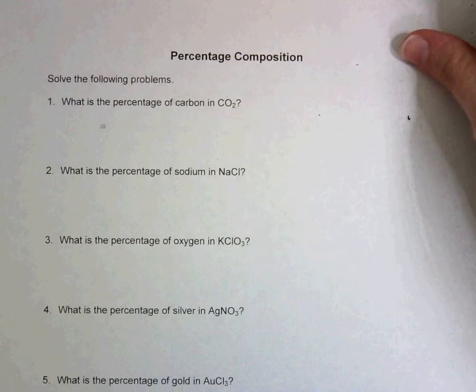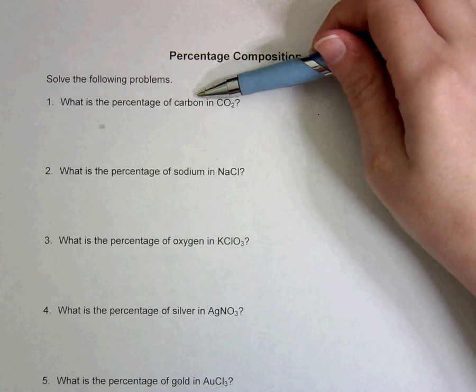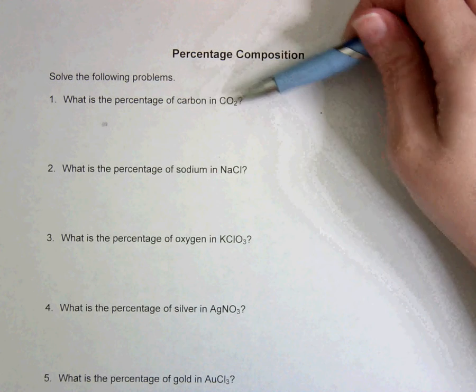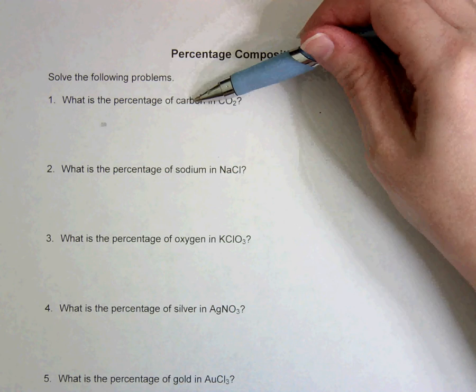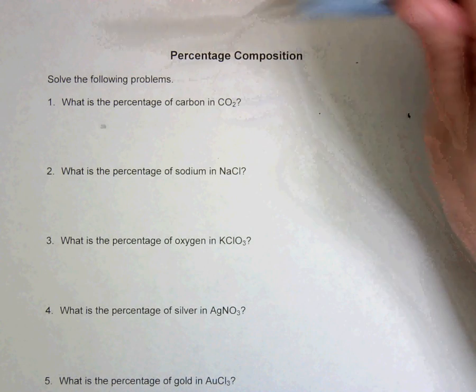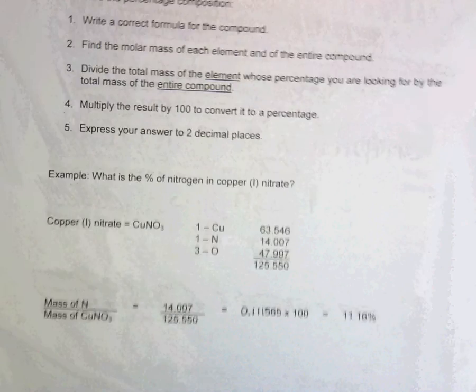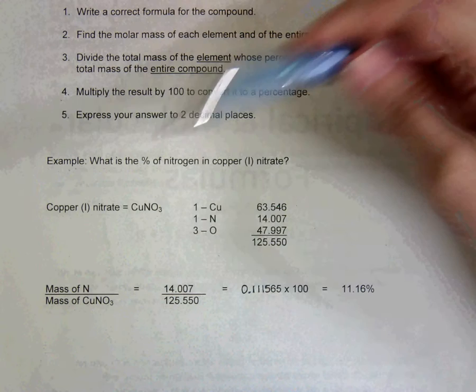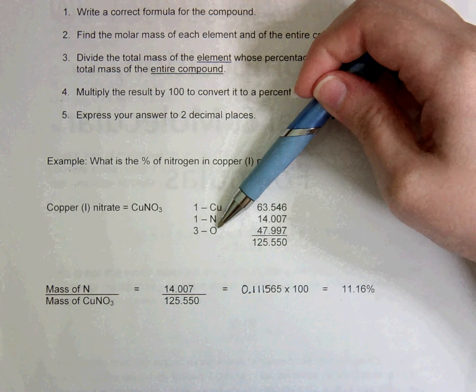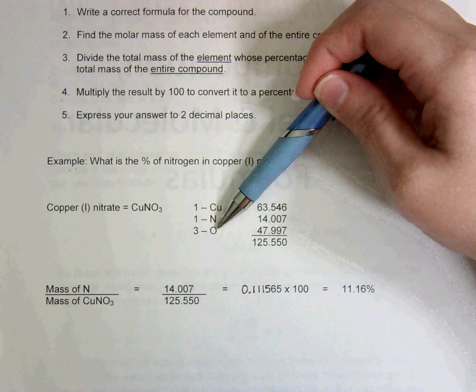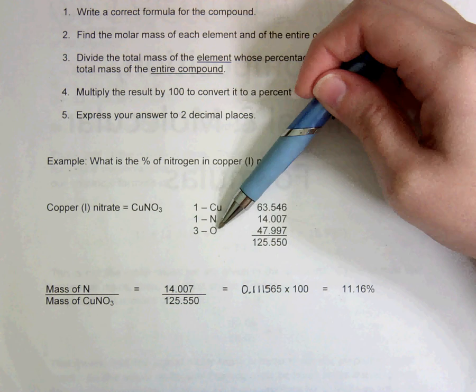So you're going to do the same thing on all of these. What is the percentage of carbon in CO2? So find the whole mass of CO2, take the mass of carbon divided by it. Now, let me make sure you do understand, if this had been find the percent of oxygen in this, then we wouldn't just take the 15.999 and divide it by the whole.